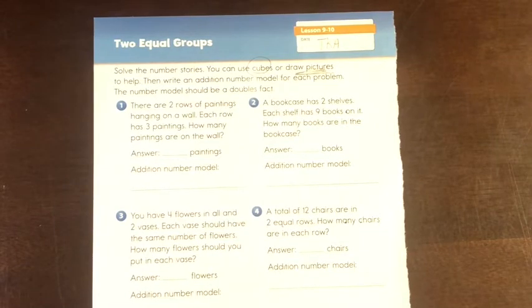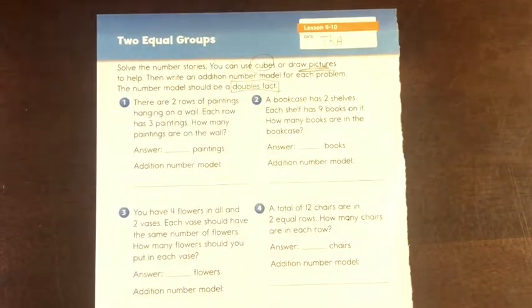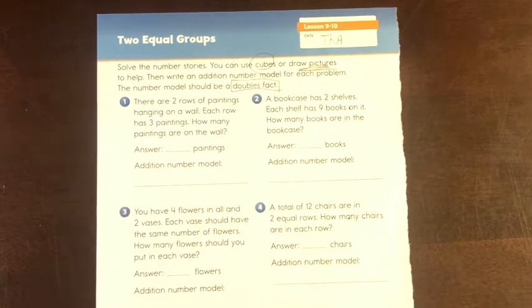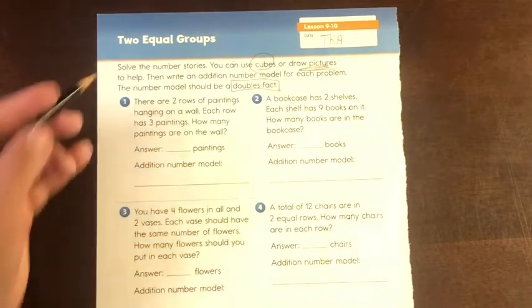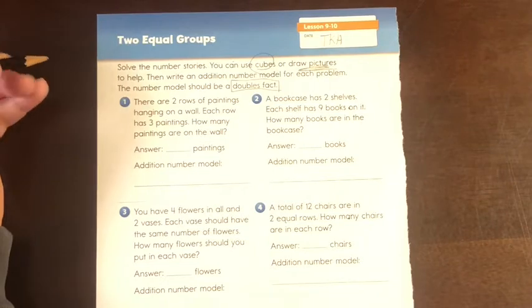Then write an addition number model for each problem. The number model should be a doubles fact. So we're not writing it with multiplication. We're doing all addition for this page, okay? There are 2 rows of paintings hanging on the wall. Each row has 3 paintings. How many paintings are on the wall?